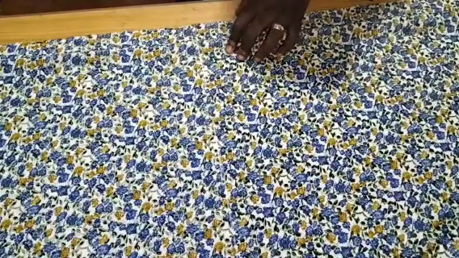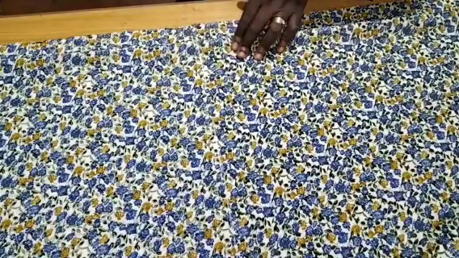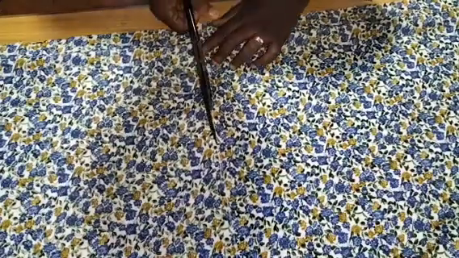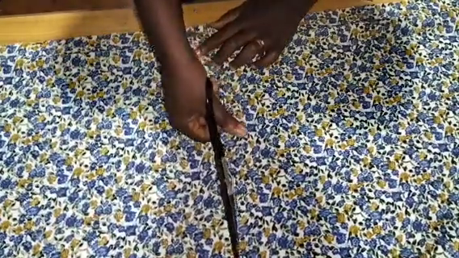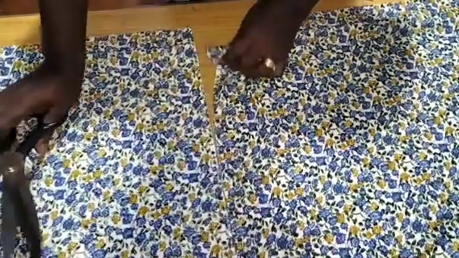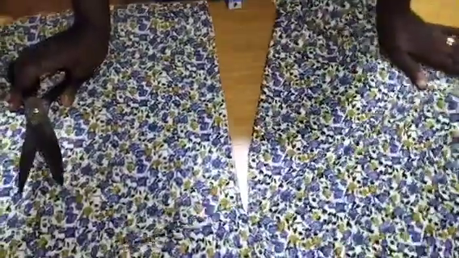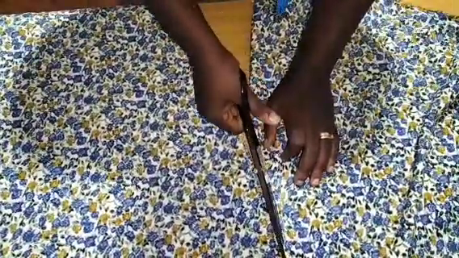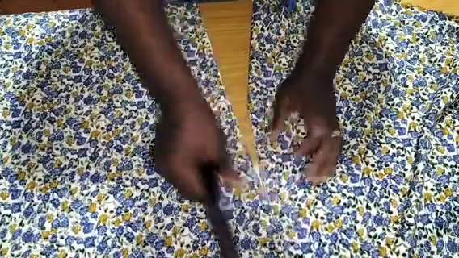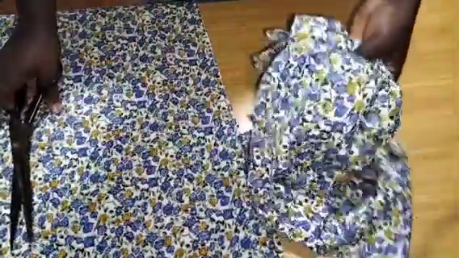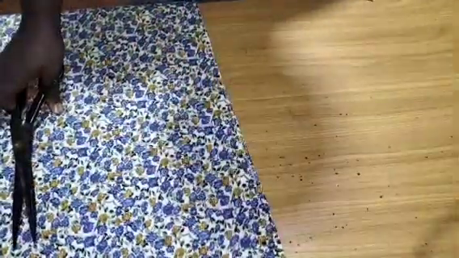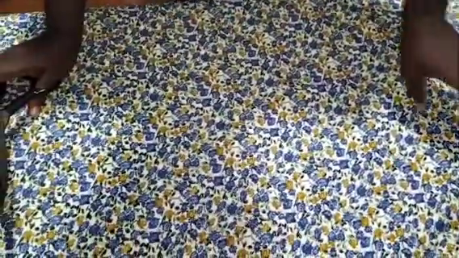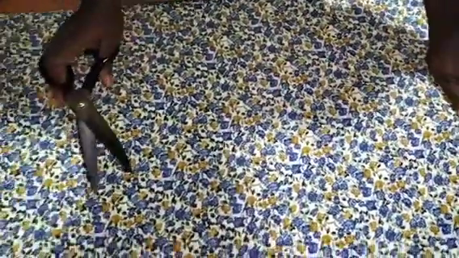So I'm going to separate that 39 inches right now, and that is going to serve as the length. So I'm going to keep this part for my sleeve. So I'll use this part for my sleeve. If you want the sleeve a little longer, you can go by maybe 4 yards and use the complete 4 yards to draft your sleeve.